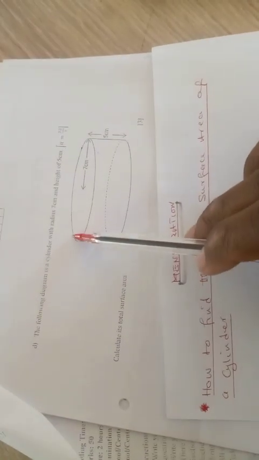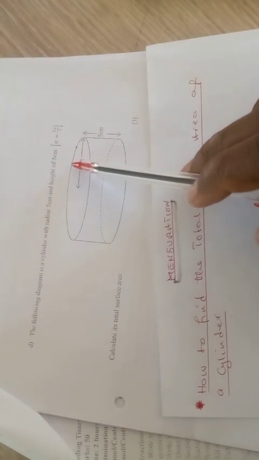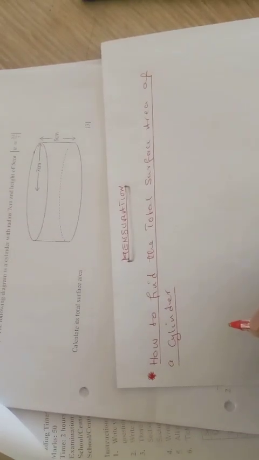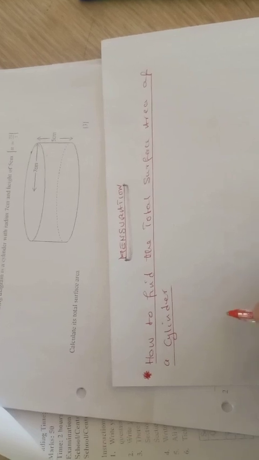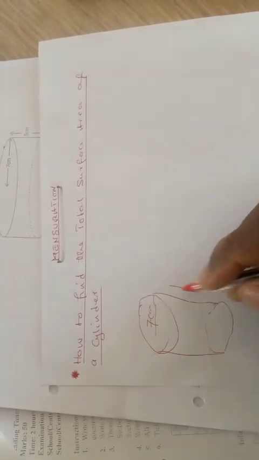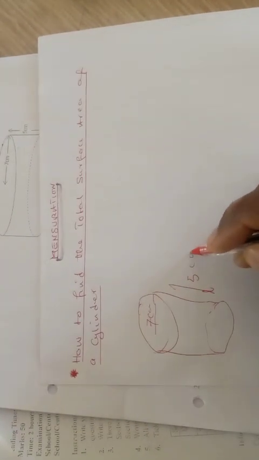So, now looking at this question here, they're saying the following diagram is a cylinder with radius 7 cm and height of 5 cm. Take pi as 22/7. So calculate the total surface area. One thing you should understand is that when you're given a question like this, the total surface area is found as follows. Let me just roughly sketch it here so that it's easy to understand. This is our radius, which is 7 cm, and this is our height, which is 5 cm according to the question, and we are told that we should find the total surface area.